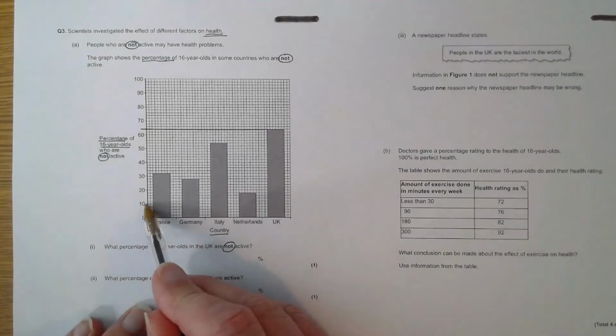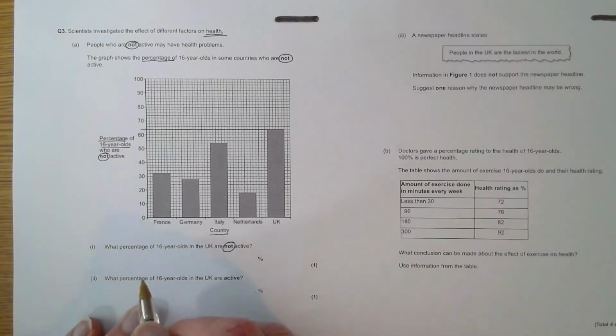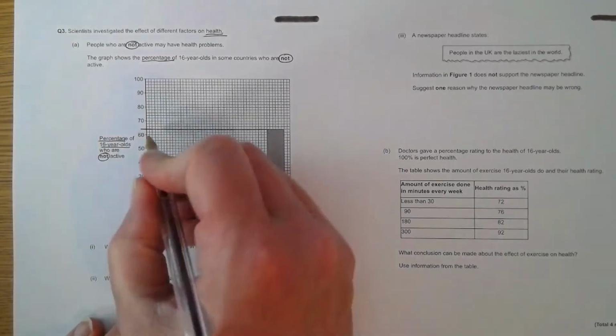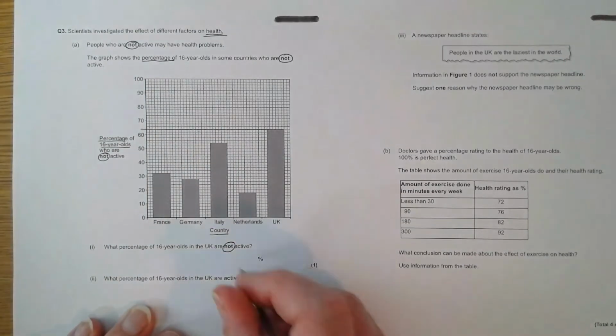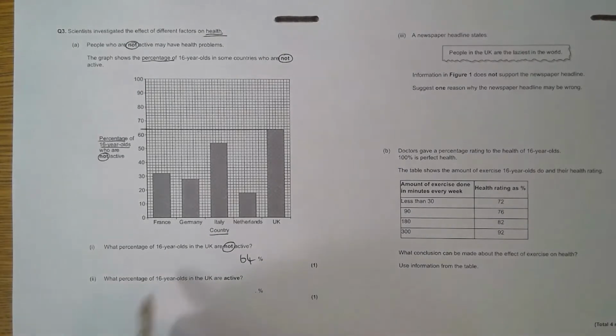If we look down at our 10, we can see that our scale goes up in 2s. So there are 5 different boxes to get between 0 and 10. So 60 is here, 62, 64% is our answer for part I. Part II, what percentage of 16-year-olds in the UK are active?